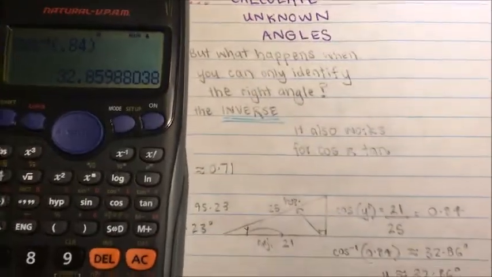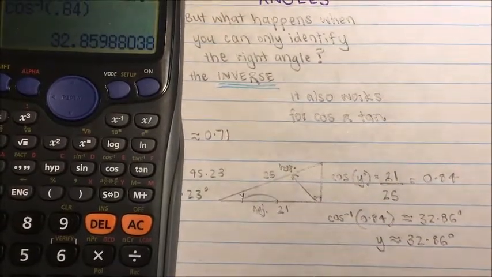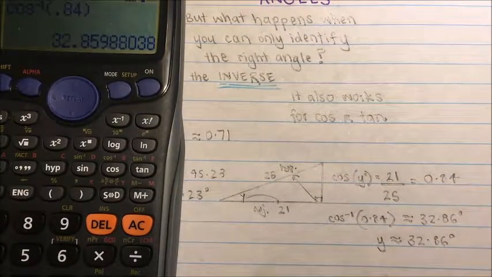Oh, sorry about that. You didn't see me type in that last bit. There we go. It was just about doing the inverse.